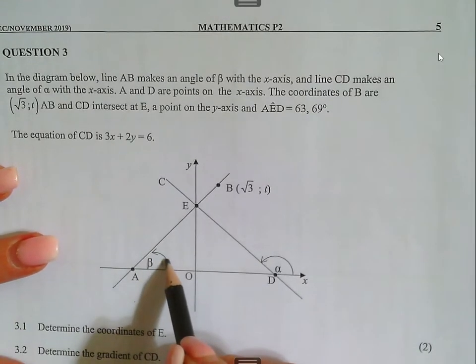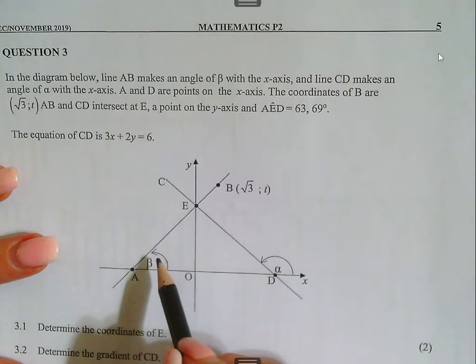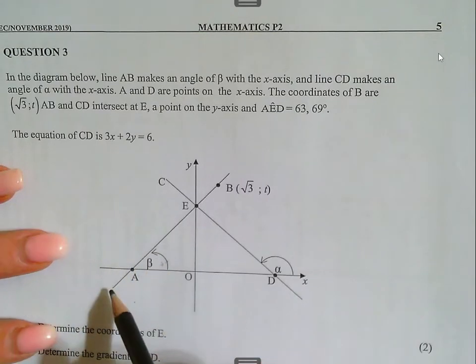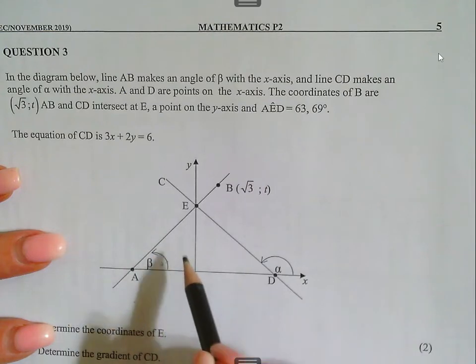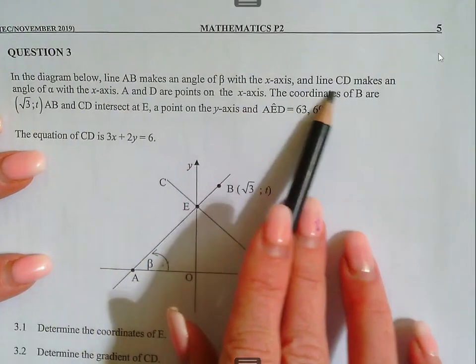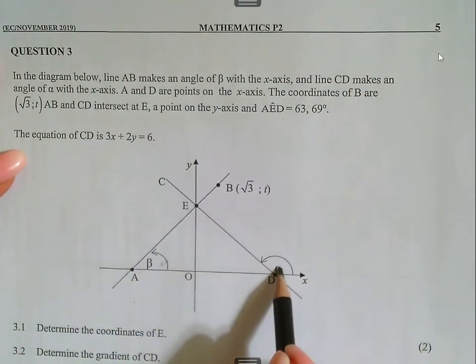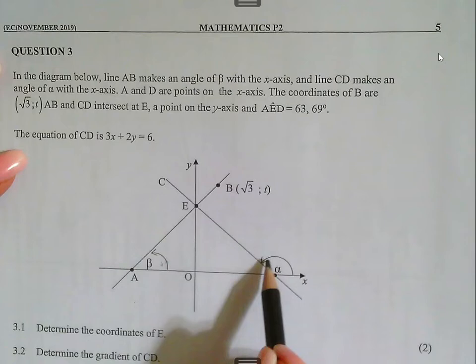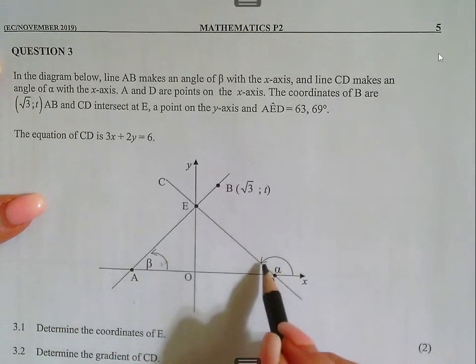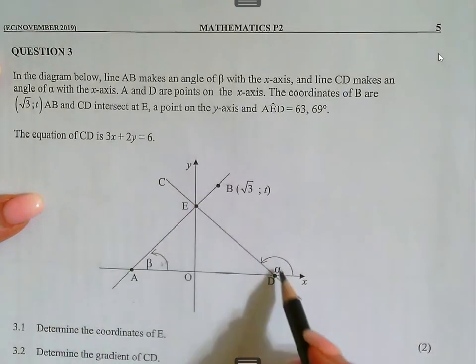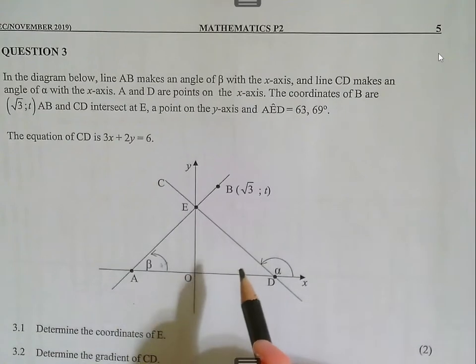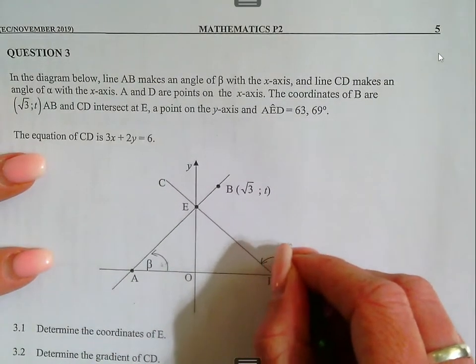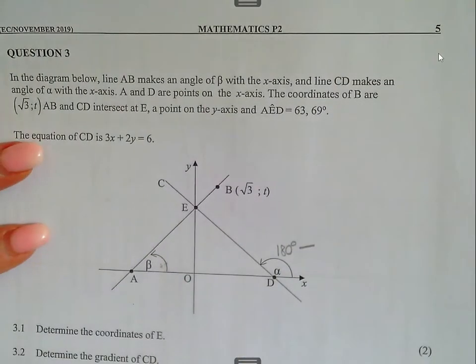What type of angle is that? Inclination angle, do you see? Because it's the angle that the line makes from a horizontal straight line. The line CD makes an angle alpha. What type of angle? Inclination. But you see, this is acute, this is obtuse. You remember you're going to get a negative gradient somewhere. Then you ignore the negative, then the answer you get, you subtract from 180. So this one's going to be 180 minus, and this one you're just going to use as it is.